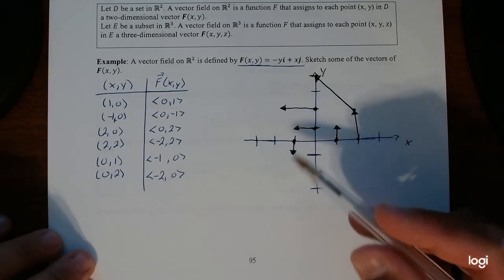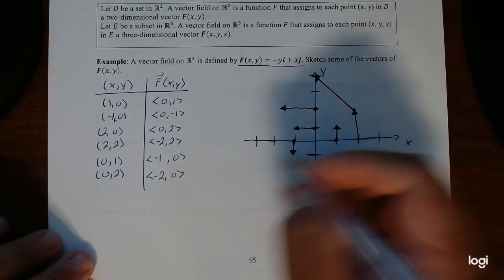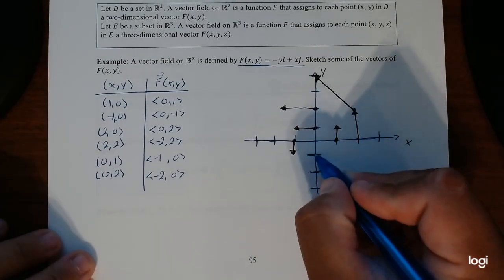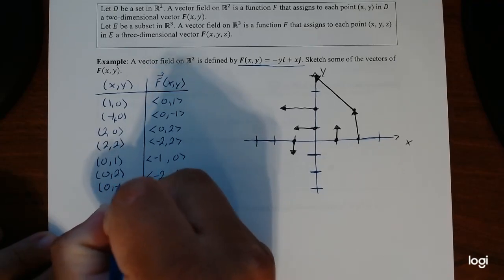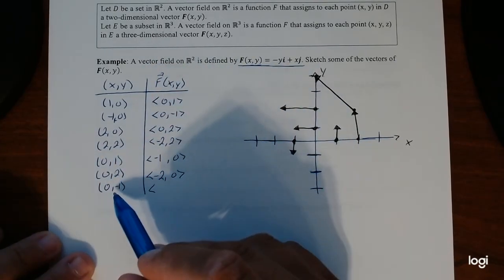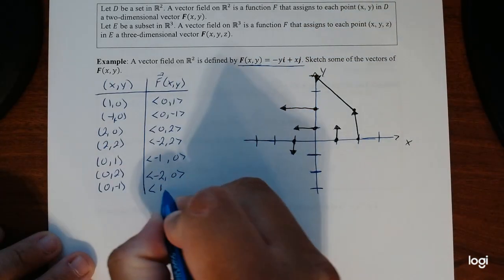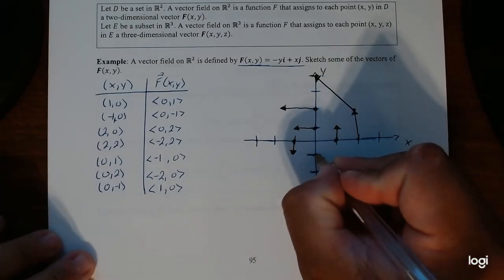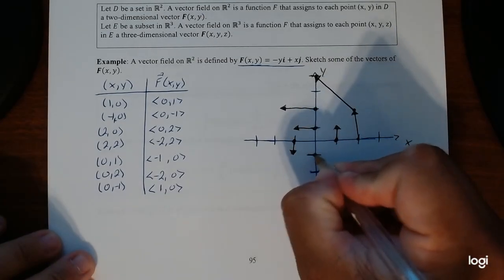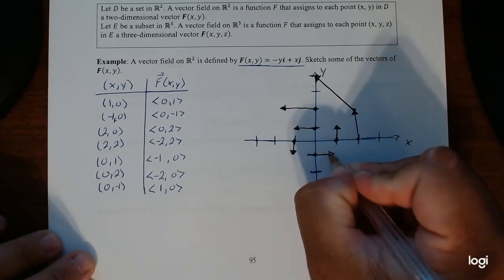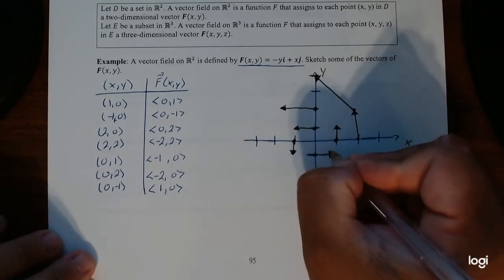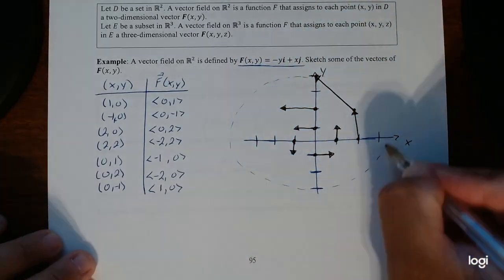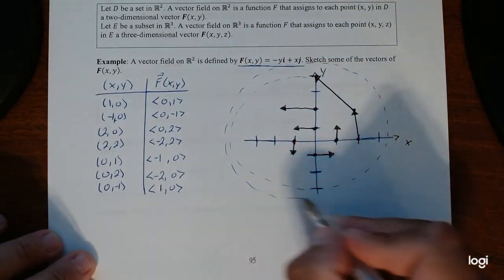So to understand roughly where the vector field is going, we'll pick a couple more points. To finish up, looks like I'm going in a circle here, this point right here, which is going to be 0, negative 1. So that gives us the vector, plugging in negative 1 makes it positive 1, and then 0. So at this point, I'm going positive on the x, and I'm going nowhere else on the y. So you can kind of tell that these vector fields are going in a circle this way, outwards.